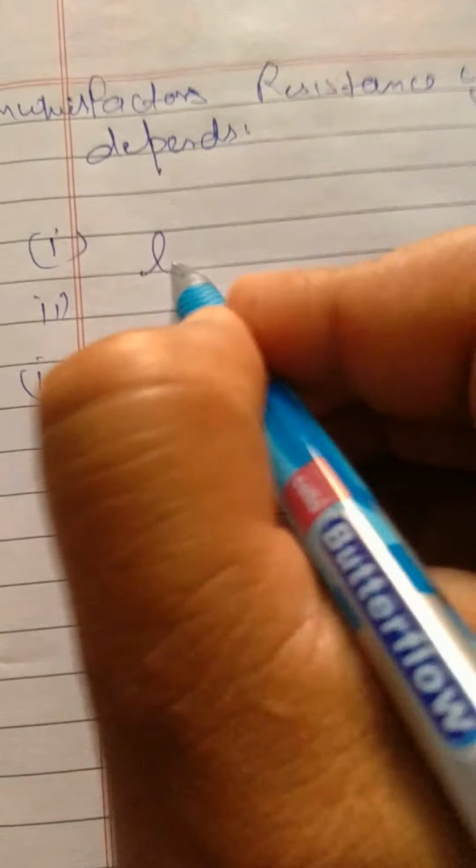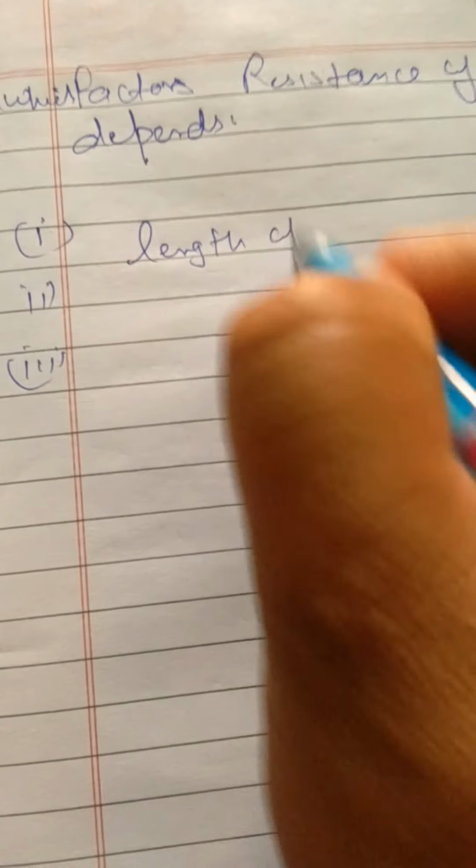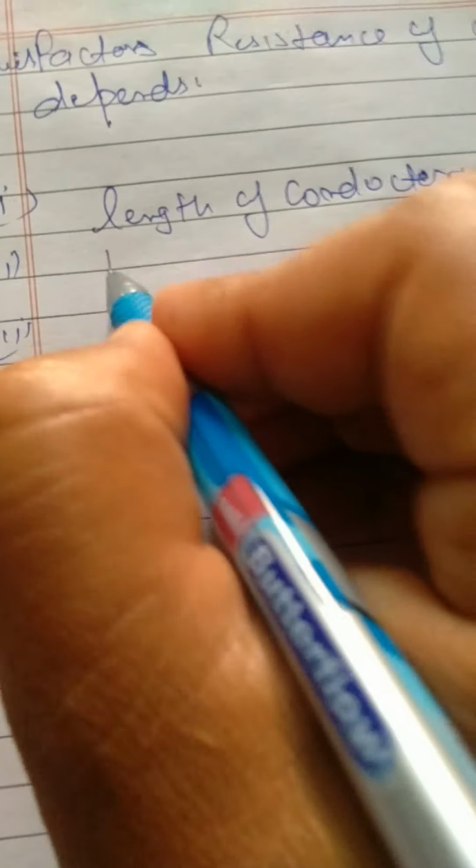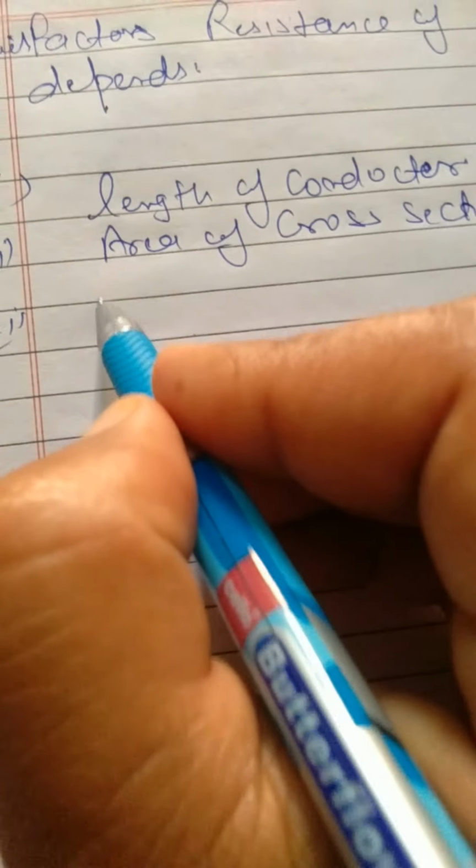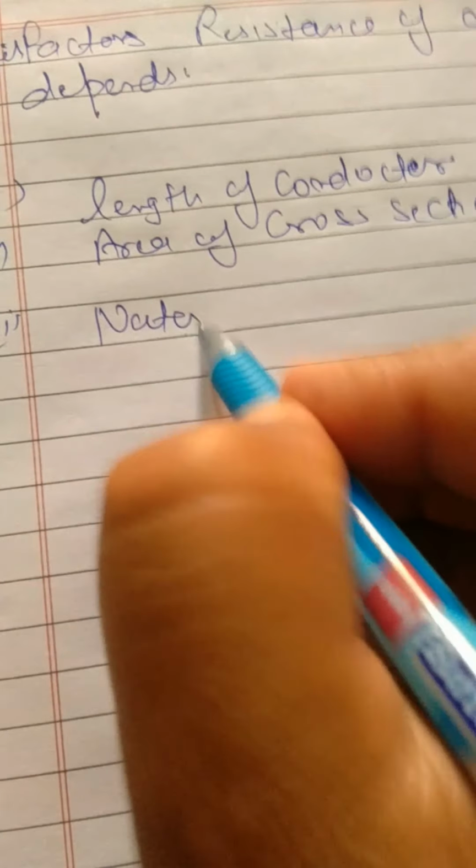Number 1, length of conductor, area of cross section, and third one is nature of material, यानी कि किस मटेरियल का वो कंडक्टर बना हुआ है.